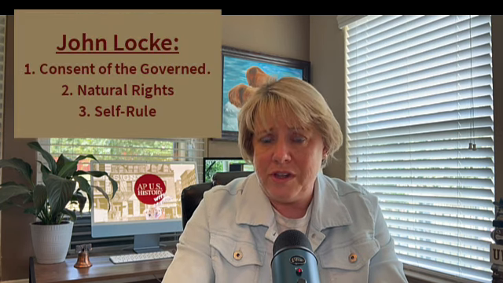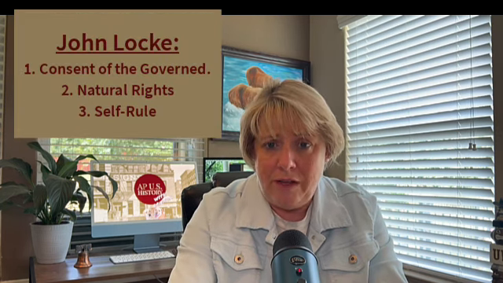He also introduced this idea of self-rule, something that has been prevalent in the colonies since the 1600s. This idea was that the people should be governed by a selection of representatives, and that governing authority does not come through hereditary lines or bloodlines. So Locke introduces us to the consent of the governed, natural rights, and self-rule. But he wasn't the only political Enlightenment thinker. Jean-Jacques Rousseau is also going to emphasize the idea that governing power comes from the people.